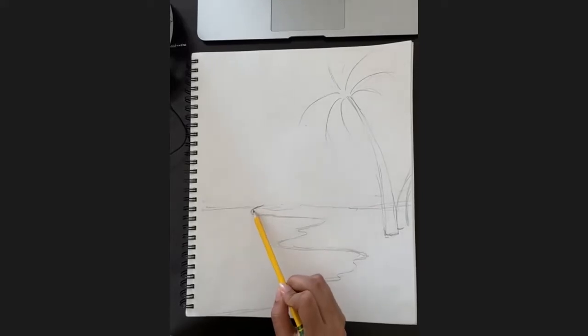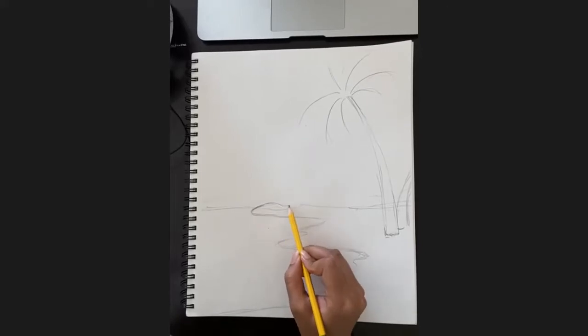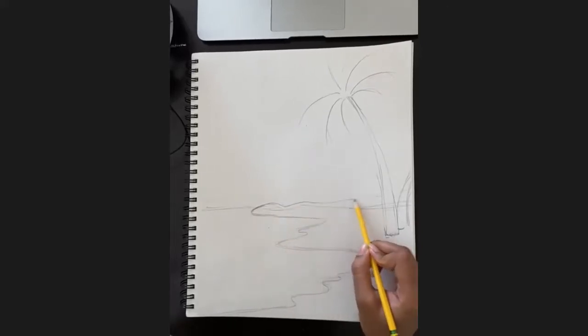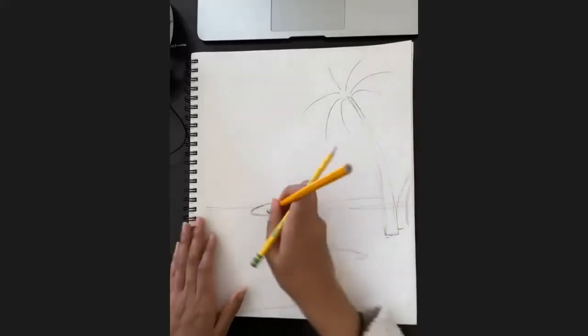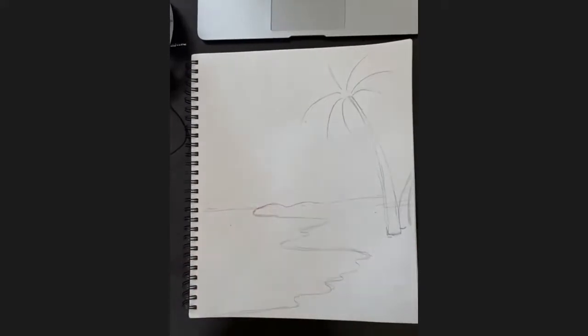On this back part over here, like I said, I put in this little island, a little bit of land. Just going to draw that up. And then right here, we're going to add some more palm trees.